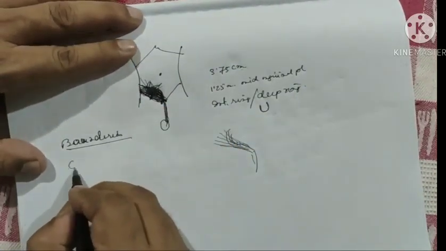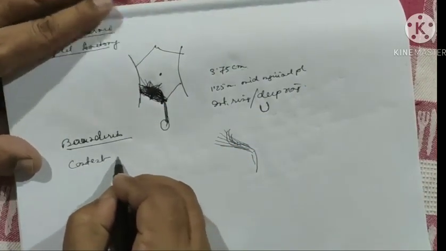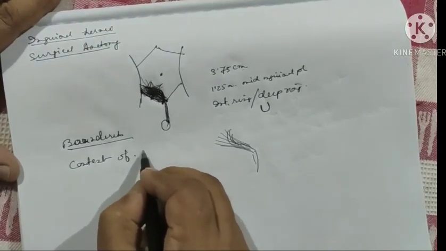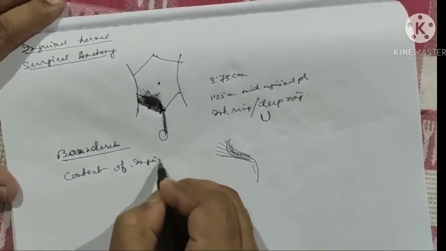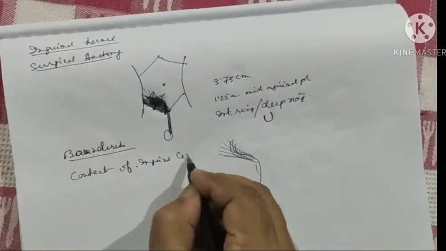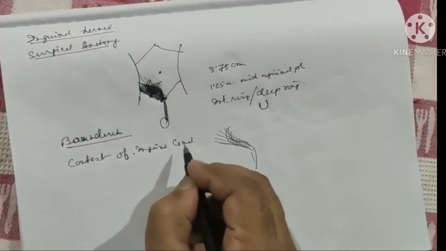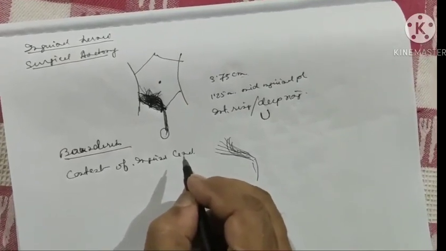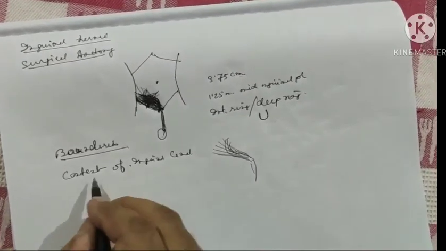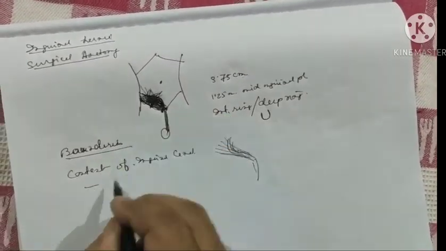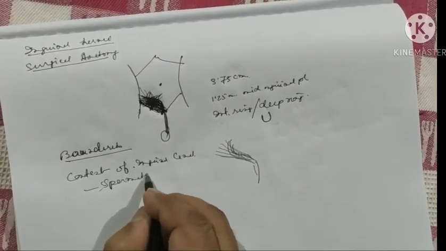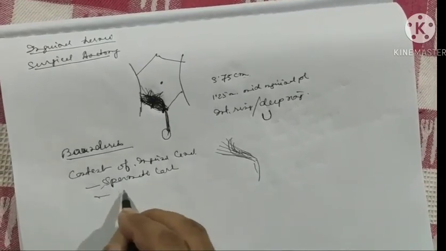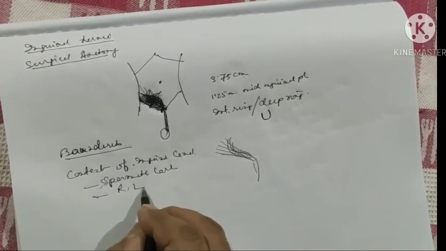So what is the content of the inguinal canal? You can see in male it is the spermatic cord. In female it is the round ligament.